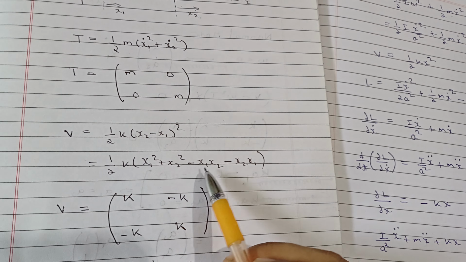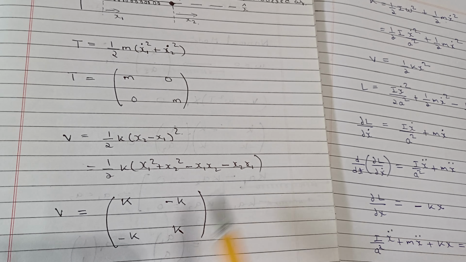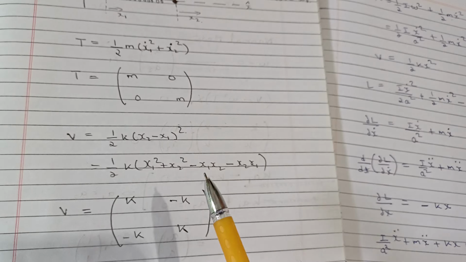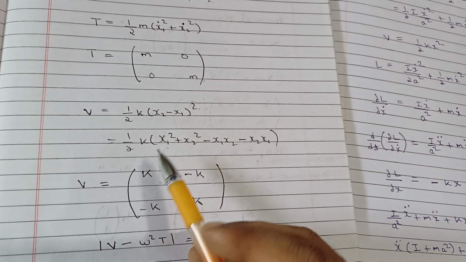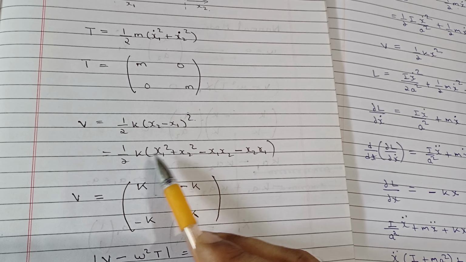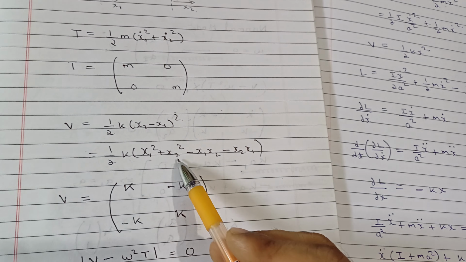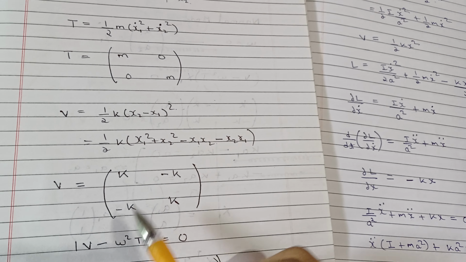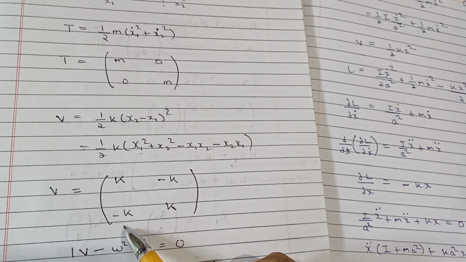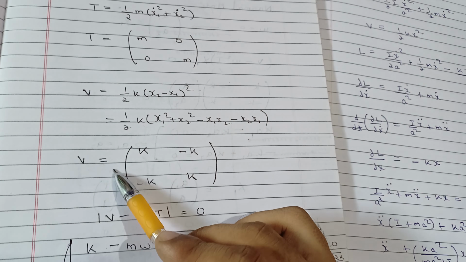Now you can write minus 2x1x2 as minus x1x2 minus x2x1, because you need to create a symmetric matrix. So I already told you these terms many times. So V will be, for the 1 position it will be k, for the 2 position it will be k, and for the 1 2 it will be minus k, and for the 2 1 it will be minus k. So you have the potential energy matrix, you have the kinetic energy matrix.